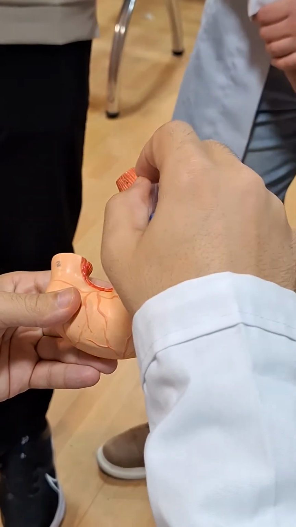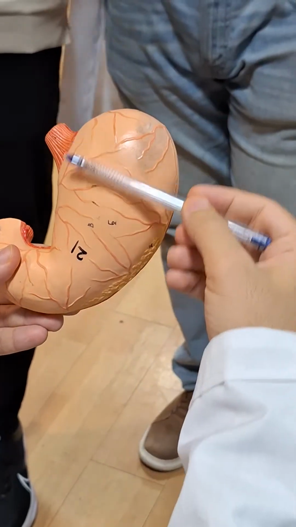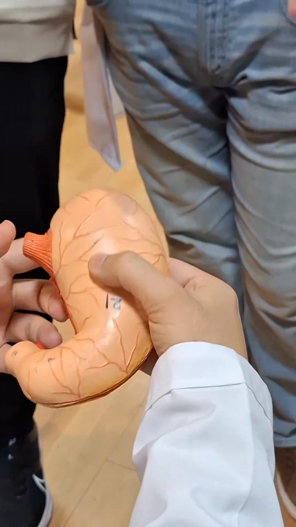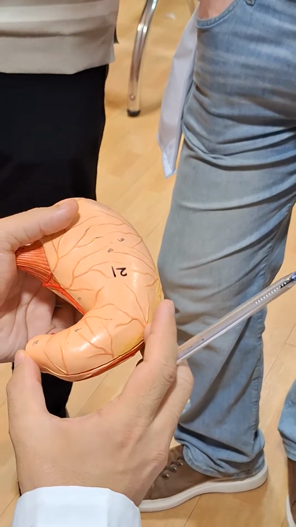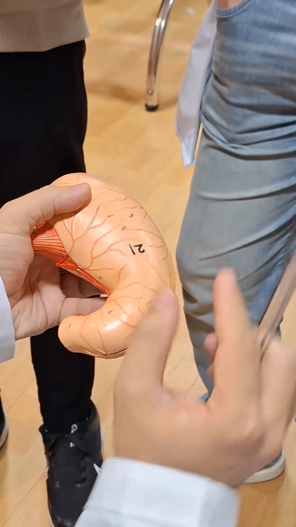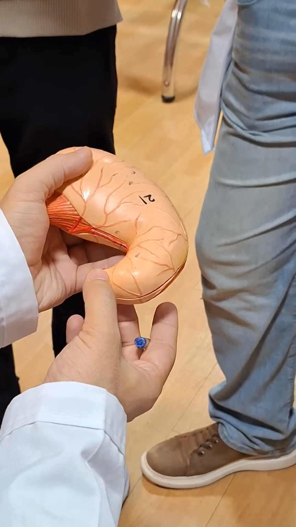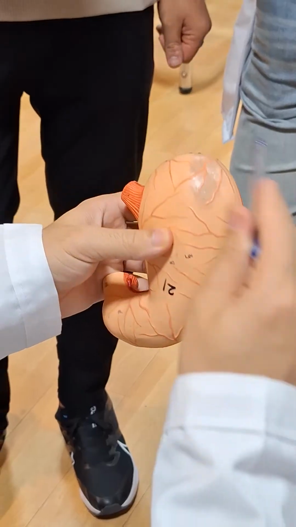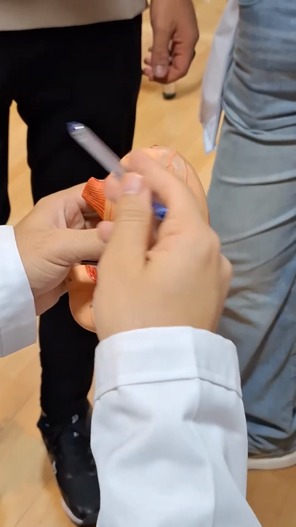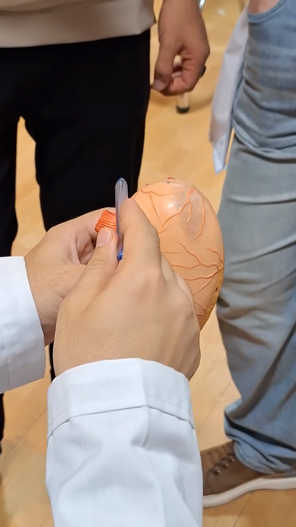The most superior part is the fundus. Here is the body. Inferior to the body, we have the pyloric part. The pyloric part has two parts: here is the pyloric sphincter and here is the pyloric antrum. Also, it has two curvatures. The curvatures are the location of the borders.